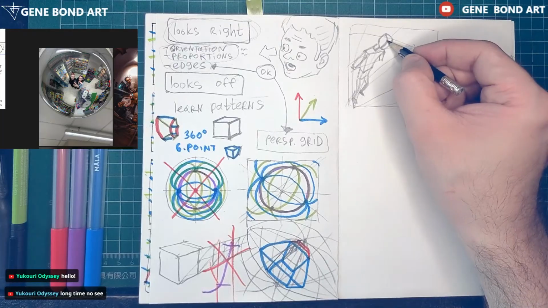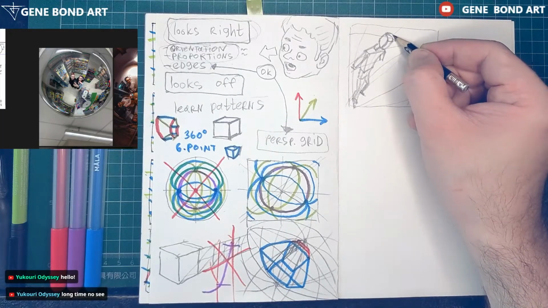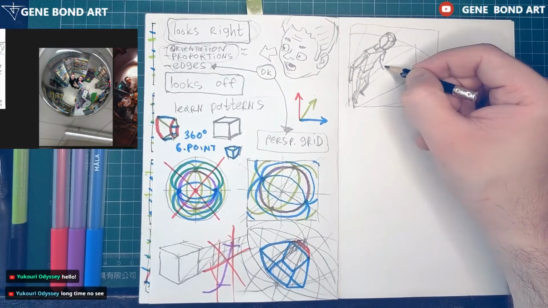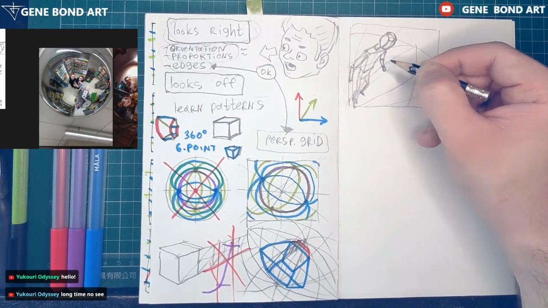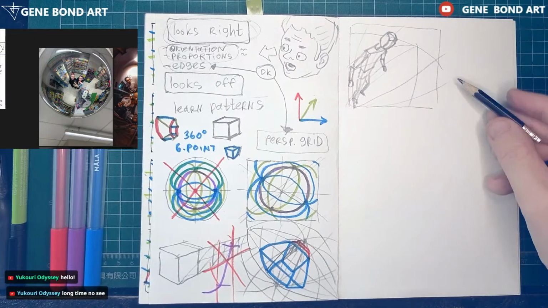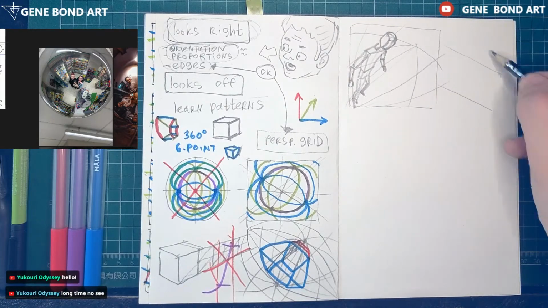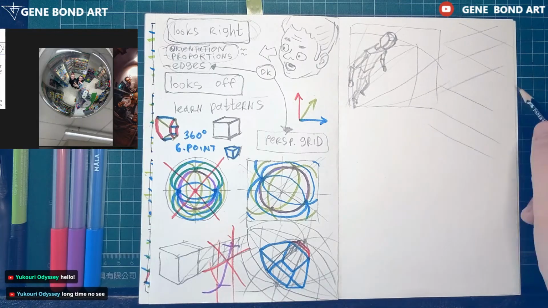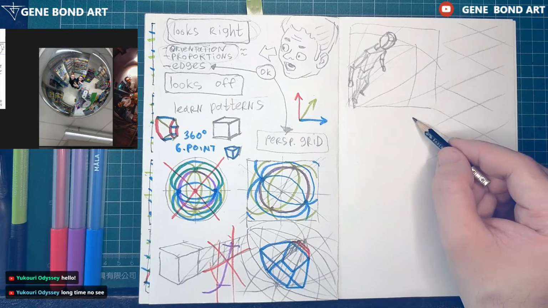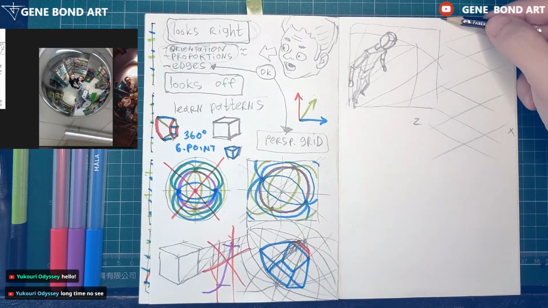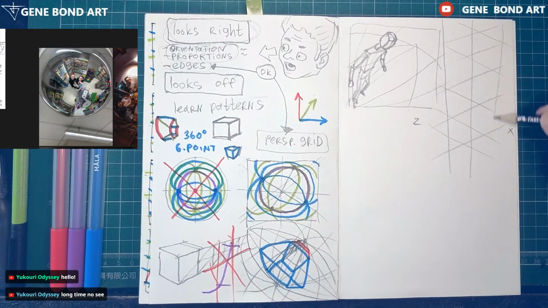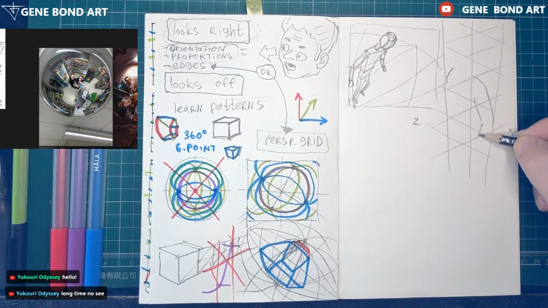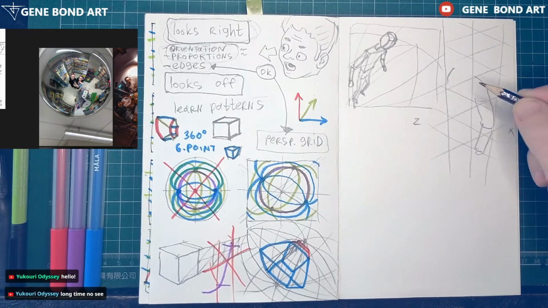Because you need this skill, you need this knowledge to work with the reference. Because if you don't have perspective knowledge, or at least this axis, like z, x, and y, and you can draw a character in this type of perspective, right?